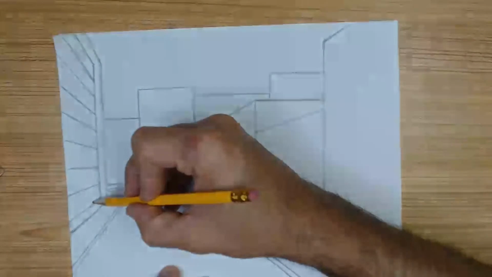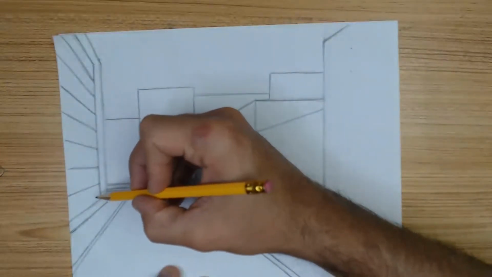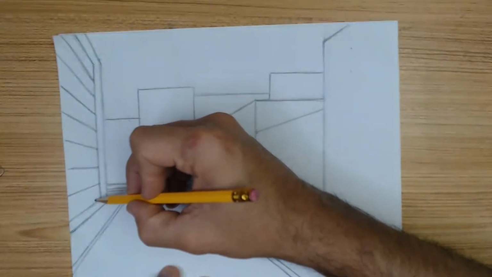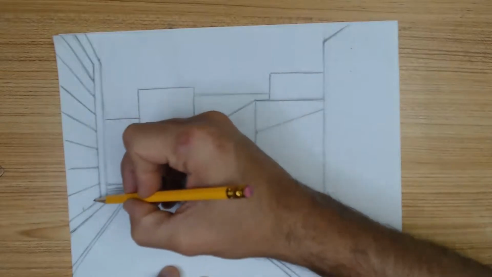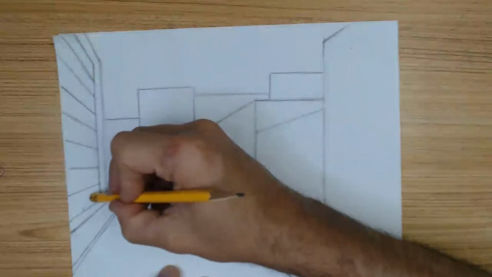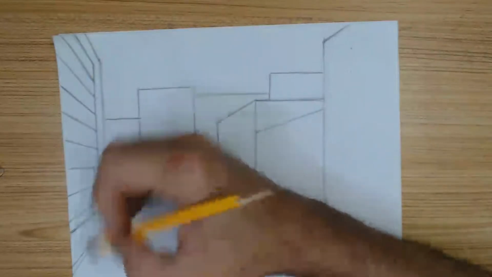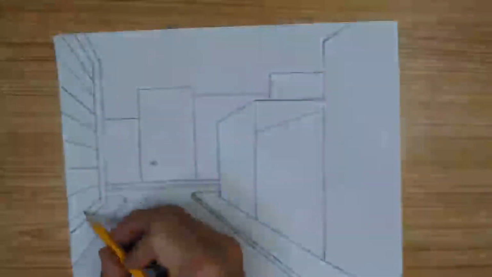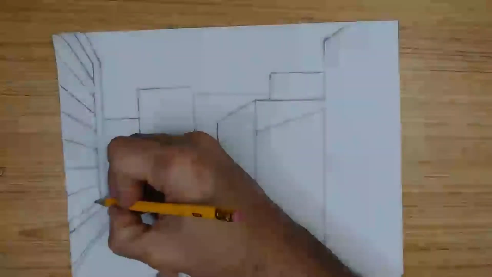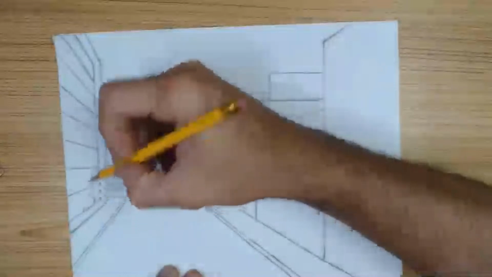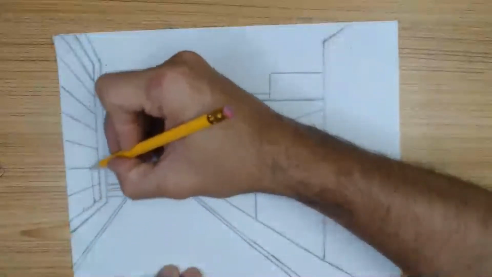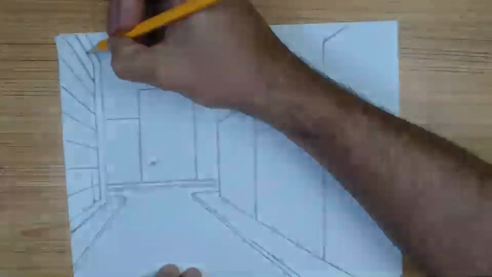Now here I could do a line here, going straight, and here. So this line is going to go up, up, up, up, dark, keep the same distance. This is just a straight line, guys.